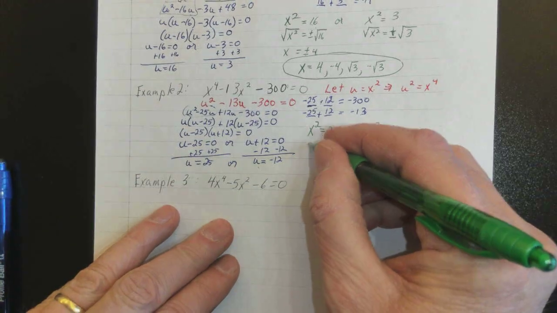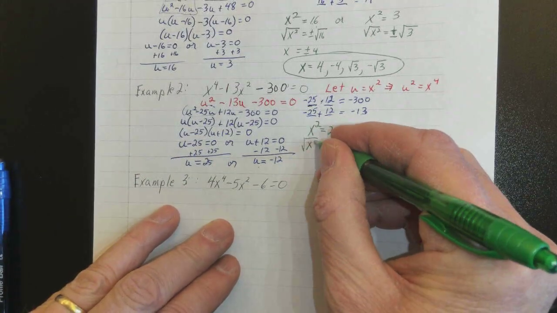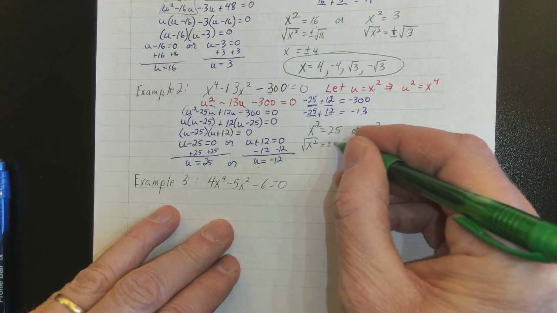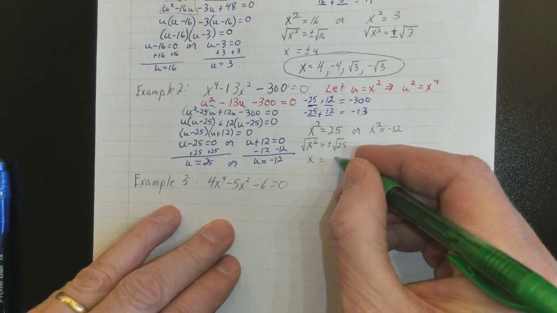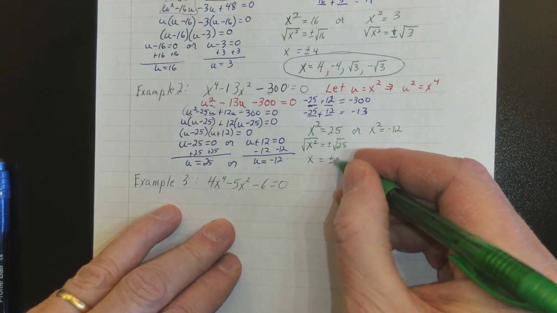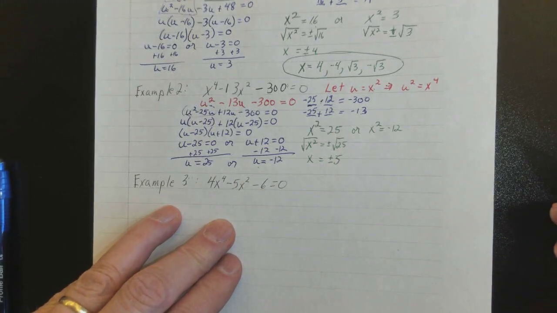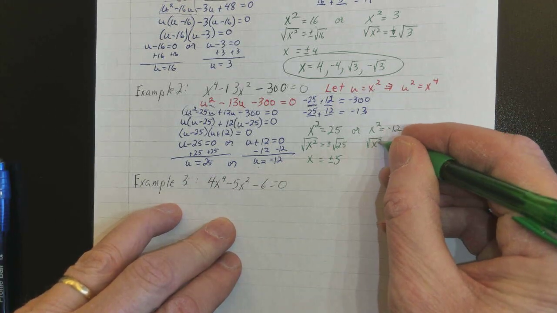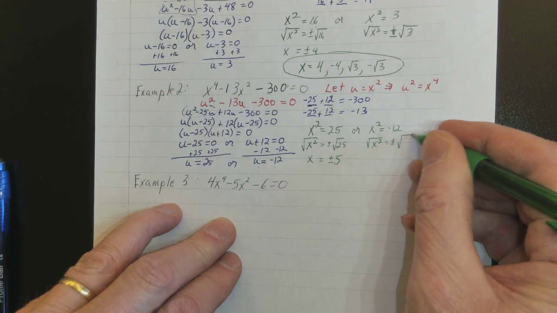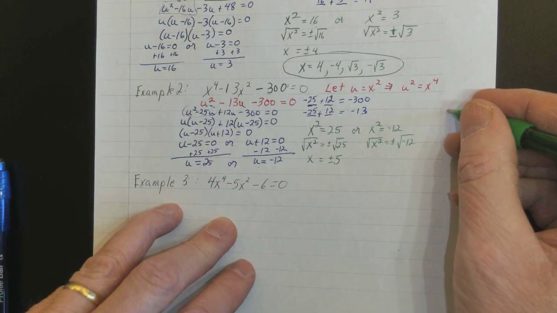You with me? Take the square root of both sides. Square root of x squared equals plus or minus the square root of 25, and that is x, and that's plus or minus 5. Agreed? Square root of 25 is 5. Do the same thing here. Square root of x squared equals plus or minus the square root of negative 12.